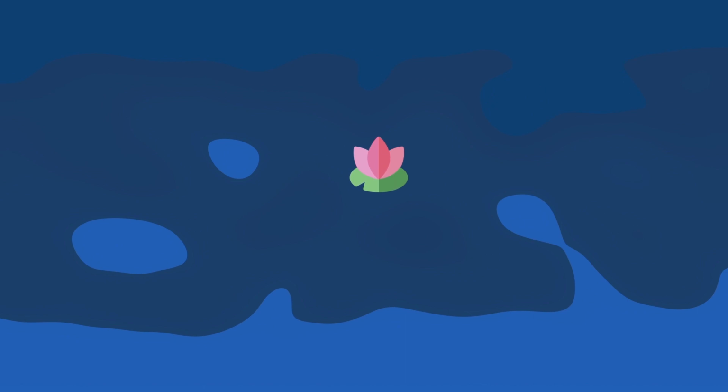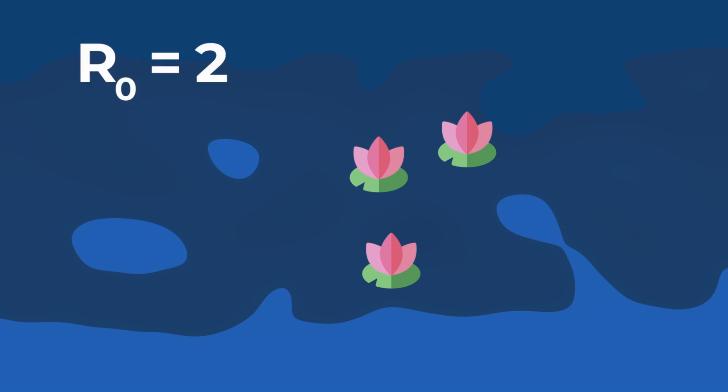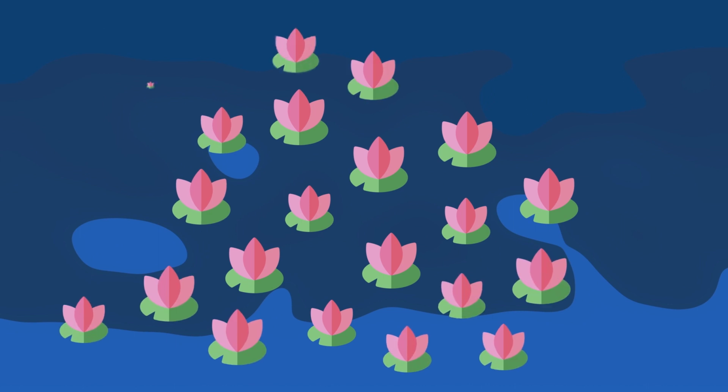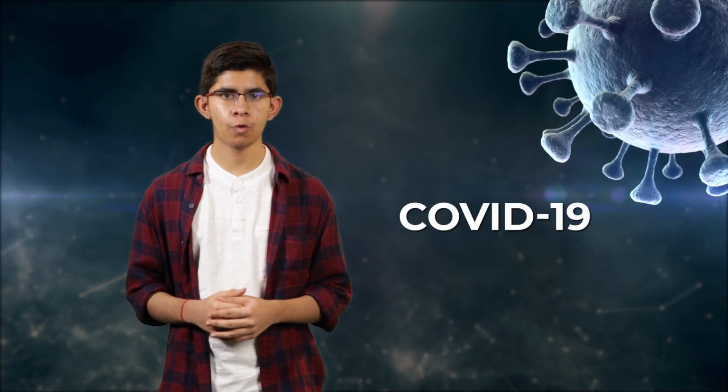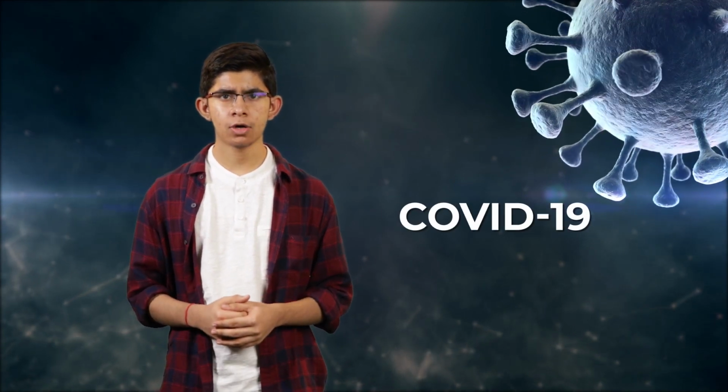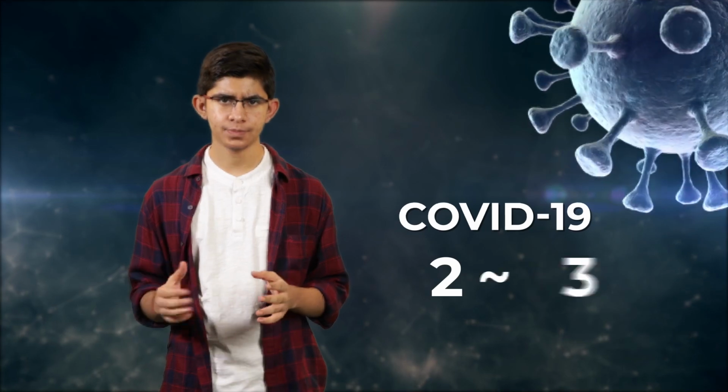To understand this better, let's take a pond with lotuses. And let's say every day, one lotus produces 2 lotuses, which means that there is an R0 of 2. After 10 days, before you even know it, there will be more than 2,000 lotuses. A very similar case is with the latest reports of COVID-19, showing the R0 to be between 2 and 3.